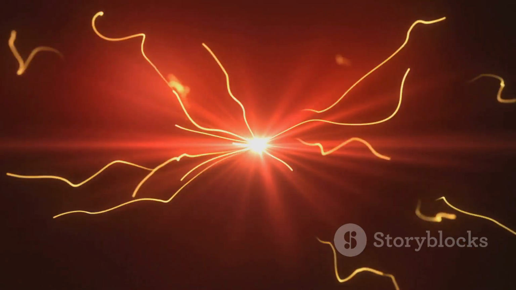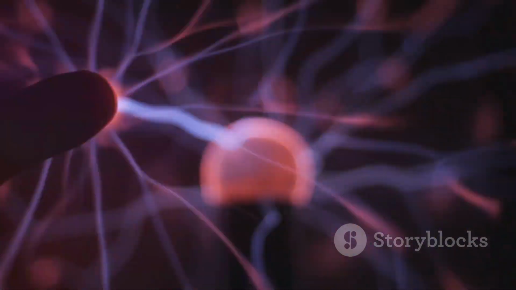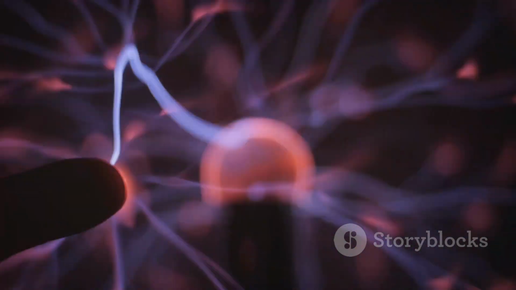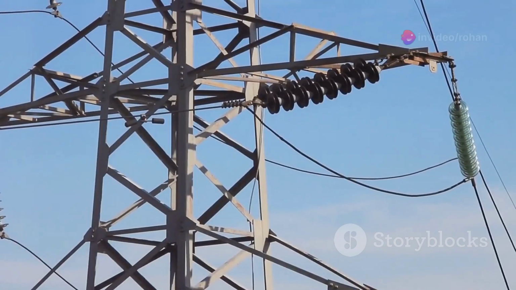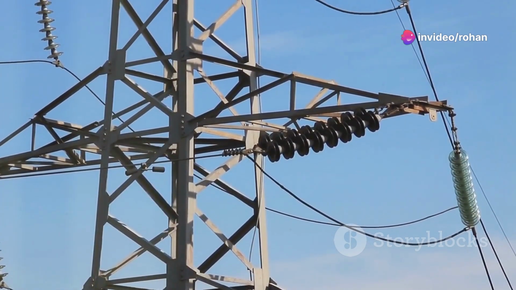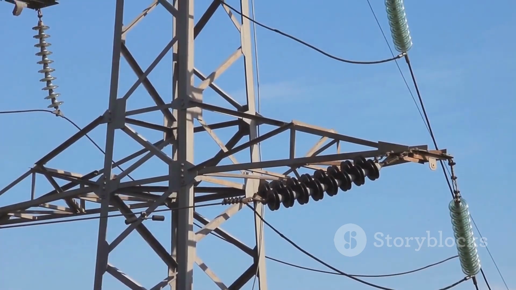There are two types of electric current: direct current, or DC, where electrons flow in one direction, and alternating current, or AC, where electrons switch directions back and forth. Batteries provide DC electricity, which powers many of our portable devices like phones and flashlights. On the other hand, the electricity that comes from power plants to our homes is AC, which is more efficient for long-distance transmission. But how do we actually use electricity?